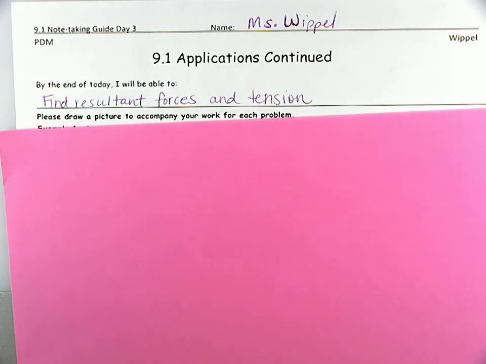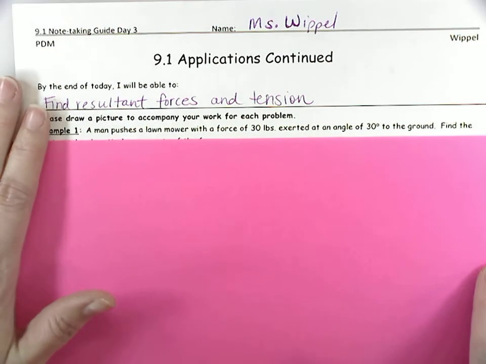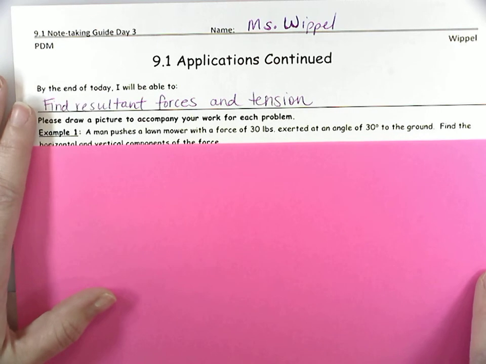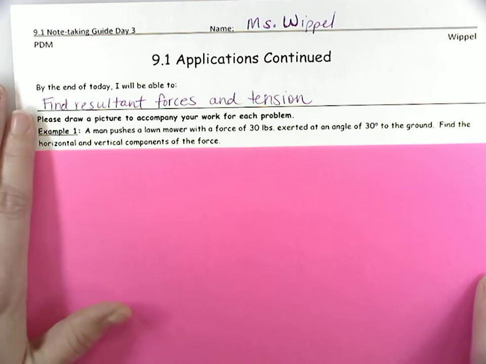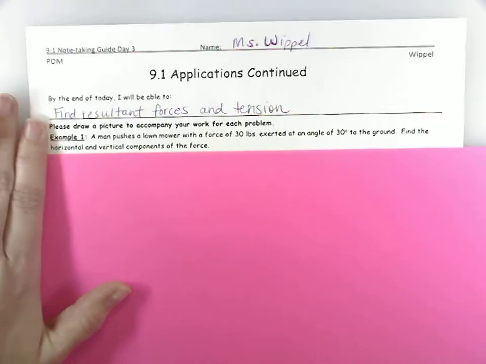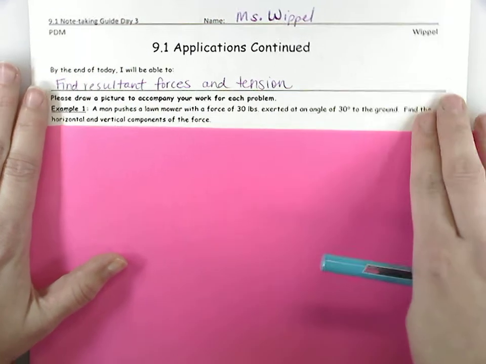Okay, so for day 3, we're going to continue our applications. You're going to notice some of them are very similar to what we were doing yesterday. By the end of today, you're going to be able to find the resultant forces, and we're also going to be talking about tension. So it's just a force instead of a wind. Instead of the wind, yeah.